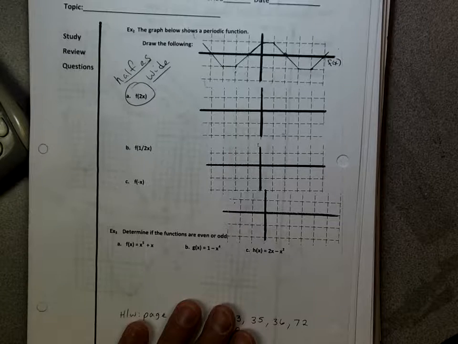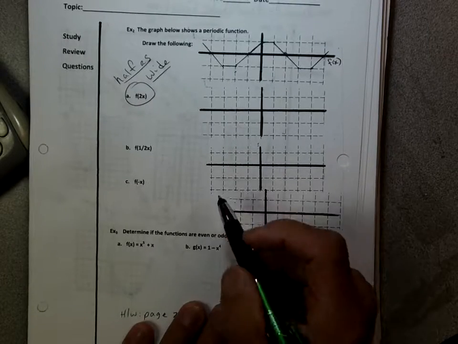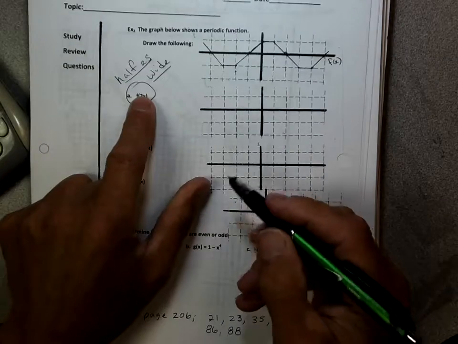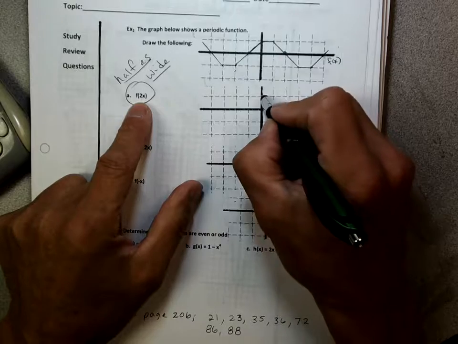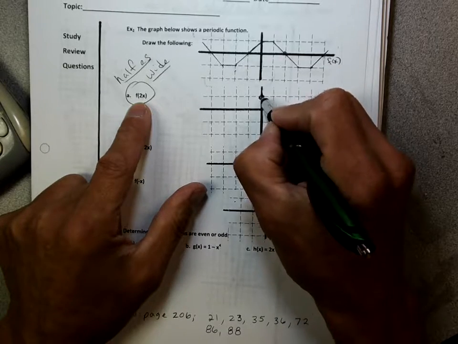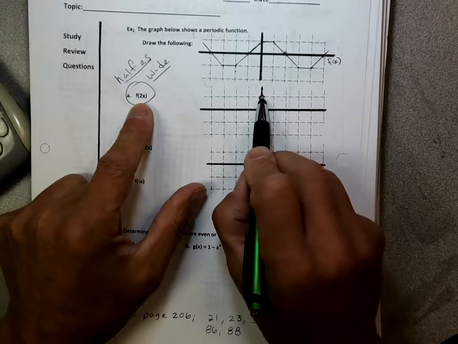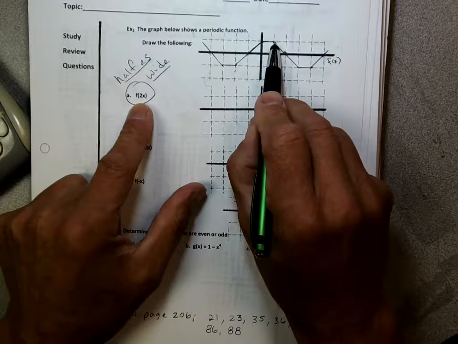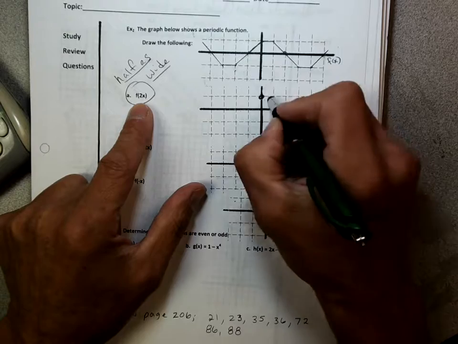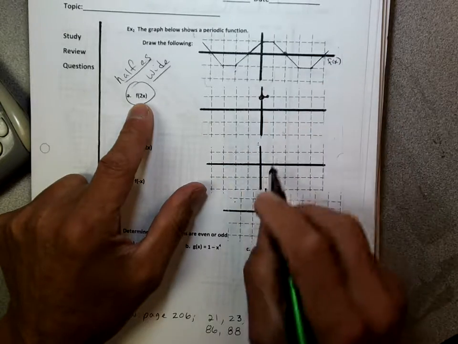How do you do that? Well, let's check it out. So, instead of going over here, right here, where it crosses the y-axis, it slides across 1, right? See how the point slides across 1? But we're going to make it half as wide. So instead of going all the way across 1, we're going to go to about a half, right?